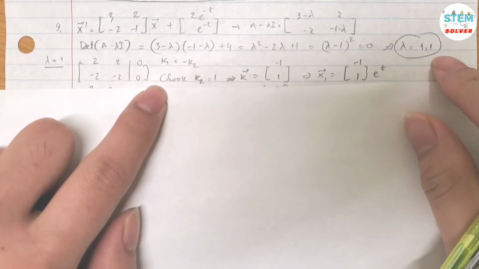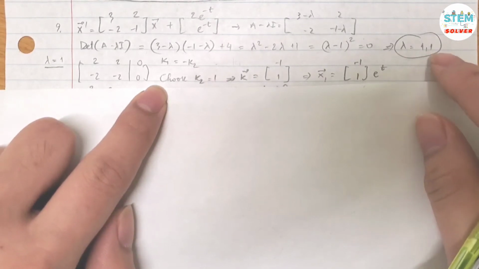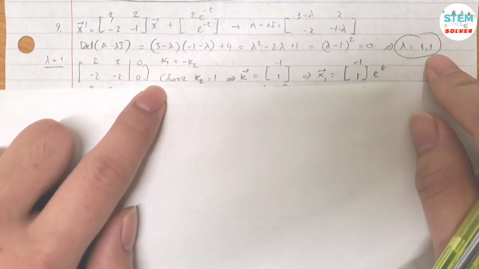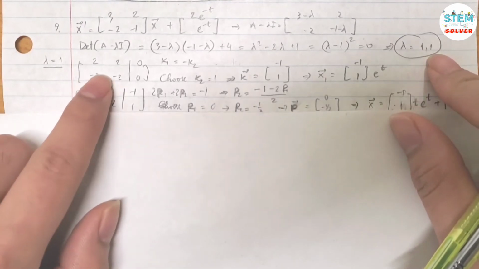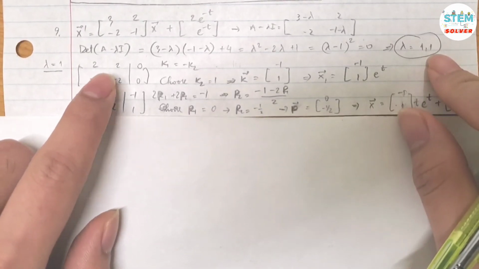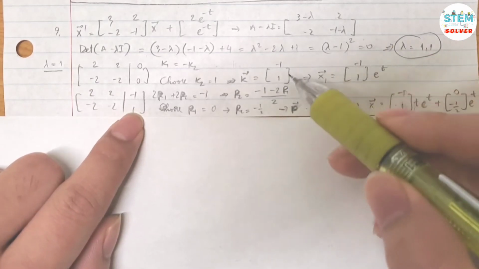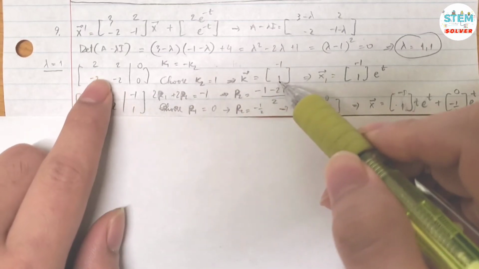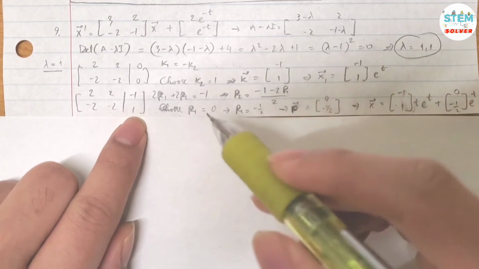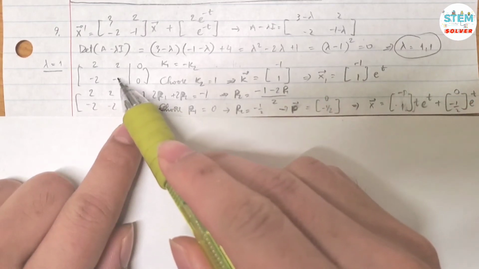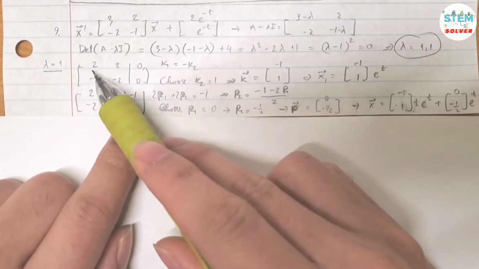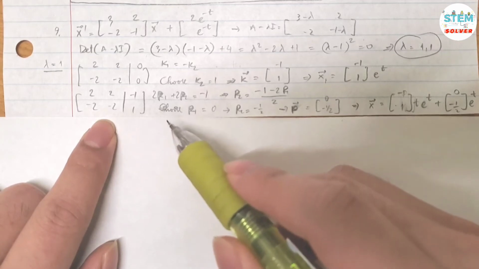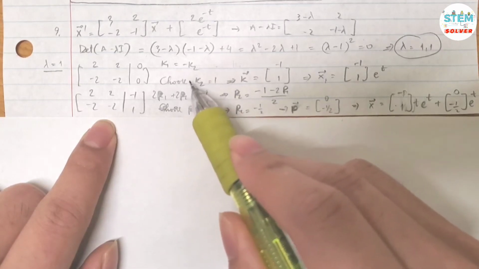Since you have a repeated eigenvalue, you cannot use any other lambda to plug into A minus lambda I to solve for the eigenvector. So what you need to do is take this matrix augmented with what you just found for vector k. Initially you augmented with 0, now you augment this with negative 1, 1. For this one I call it k1, k2.